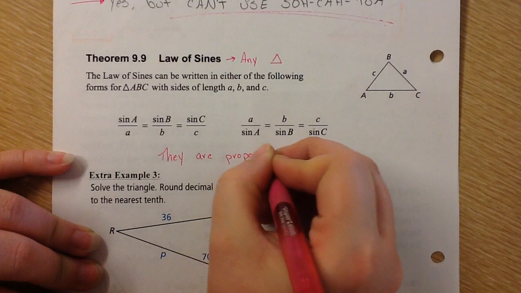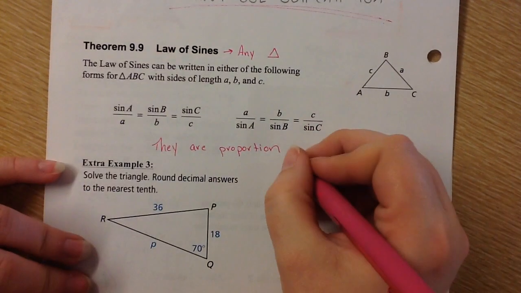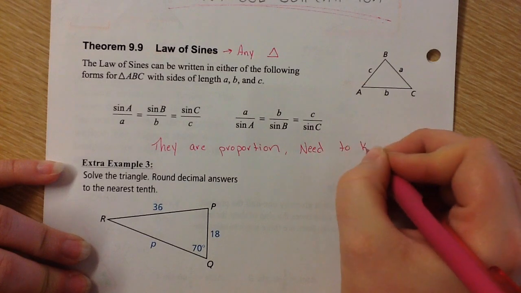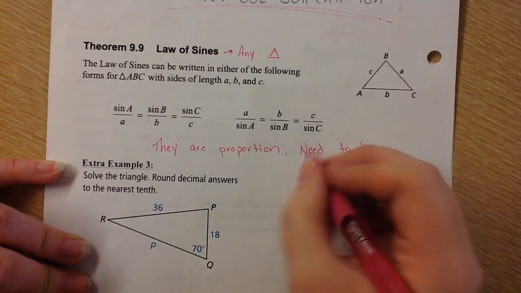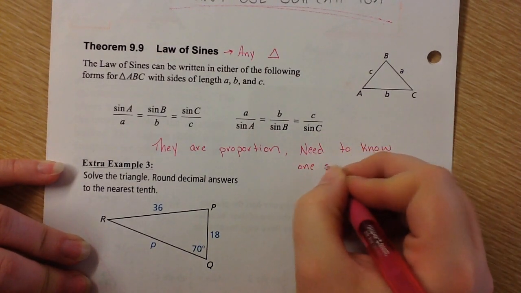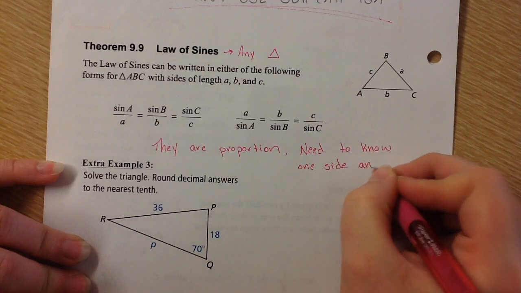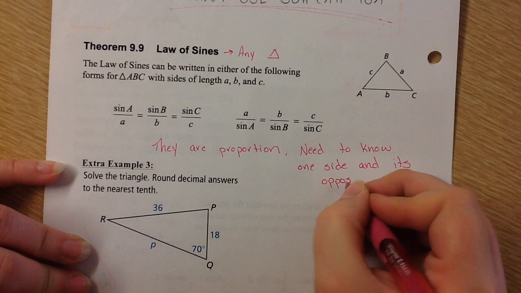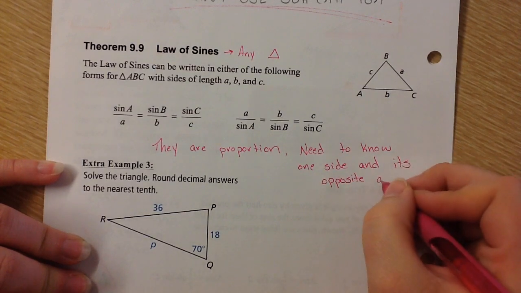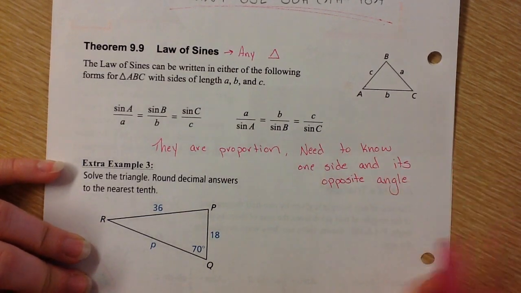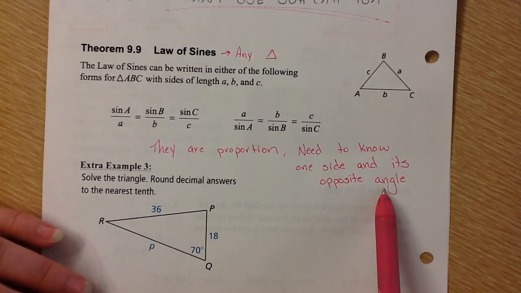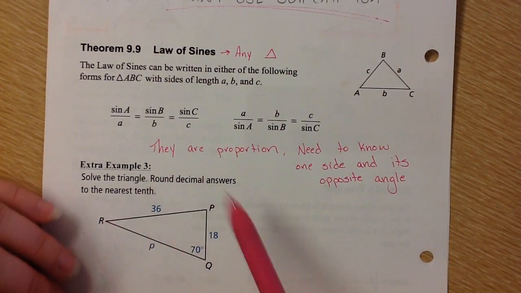So you need to know one side and its opposite angle, and then one other bit of information.